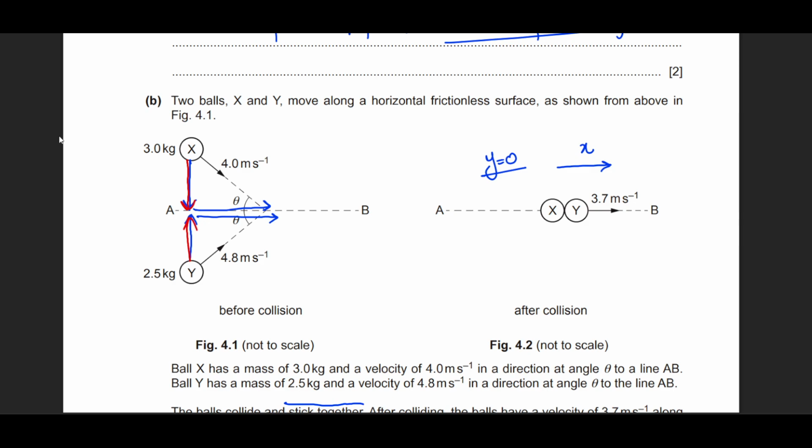Although there is no utility for this equation because they're equal, for the sake of understanding, I can write this down: the momentum of X, which is 3 multiplied by 4, but since I'm looking at this component, that would have been sine theta, must have been 100% equal to the momentum in the y direction of the Y particle. So that would have been mass, which is 2.5, into velocity, which is 4.8, into the y-axis component, which is going to be sine theta. They would have been equal.